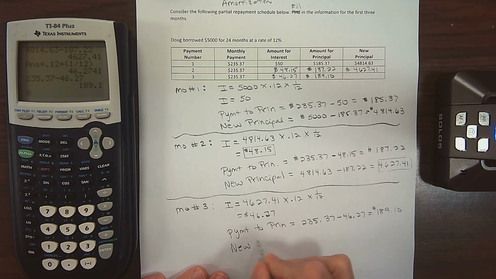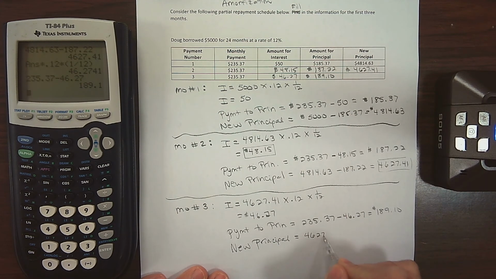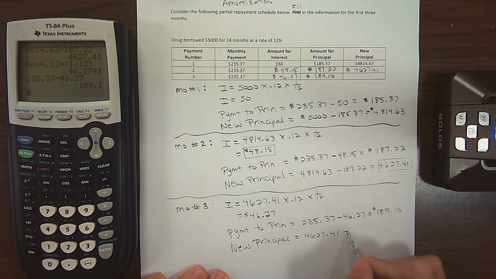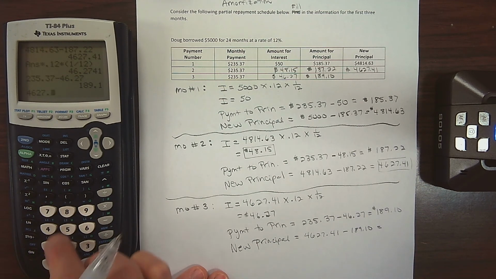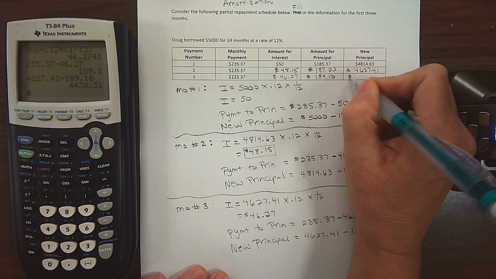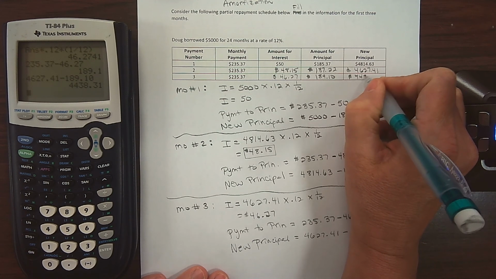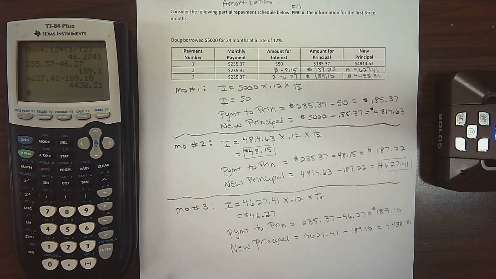And finally, to find our new principal, we'll take our principal from last month, $4,627.41, and we'll subtract away the $189.10 that's going to reduce our principal balance. That leaves me with $4,400.38.31. And again, I'll plug that in here to finish filling in our table. Okay, we're done with those calculations for the first 3 months.